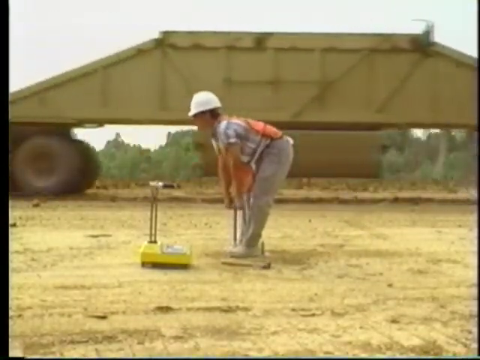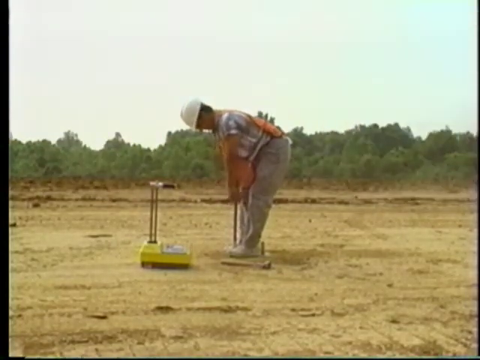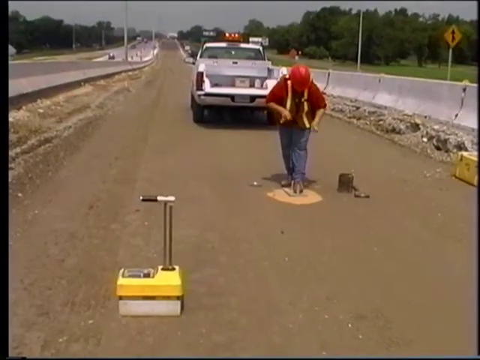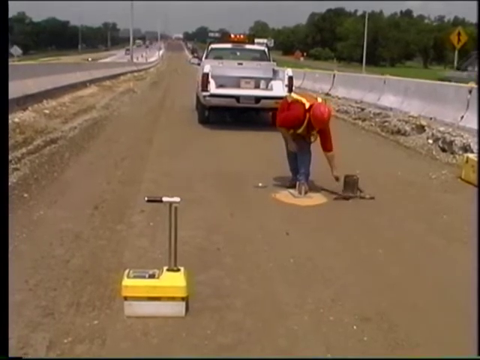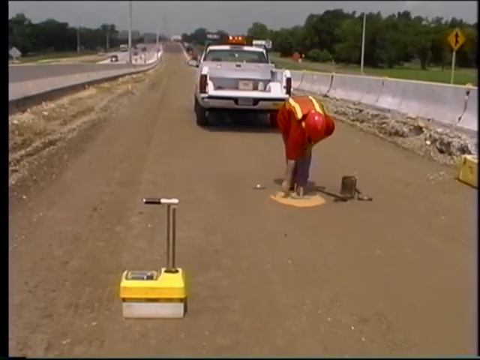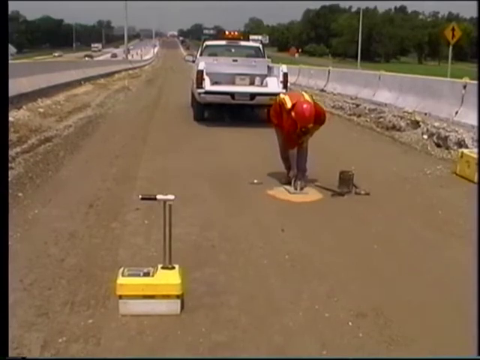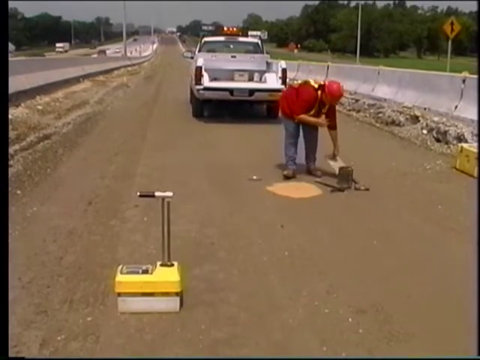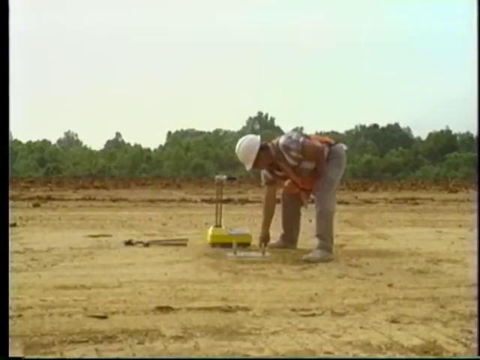This video will discuss the use of the nuclear method to test for in-place density. In-place density is the actual density the contractor achieves on the roadway. This video has been produced to give the inspector technician more in-depth training in how to use the nuclear method.